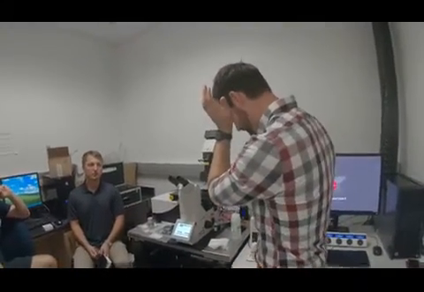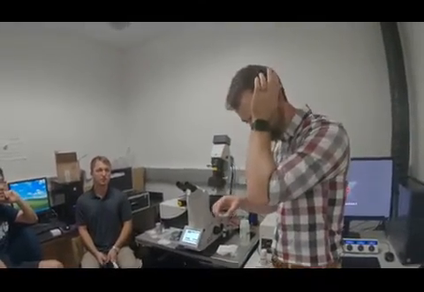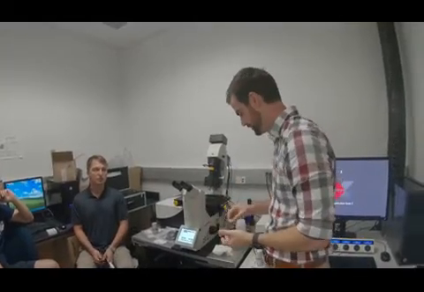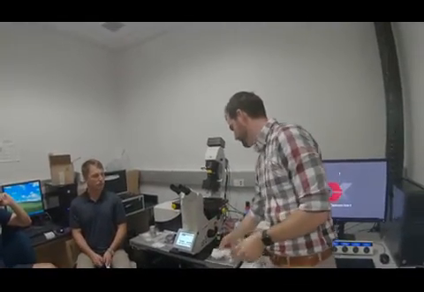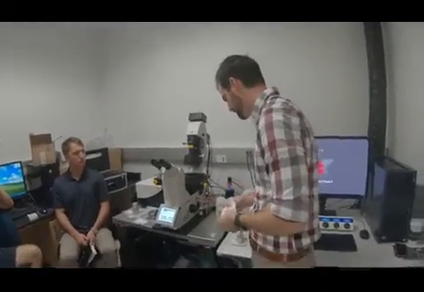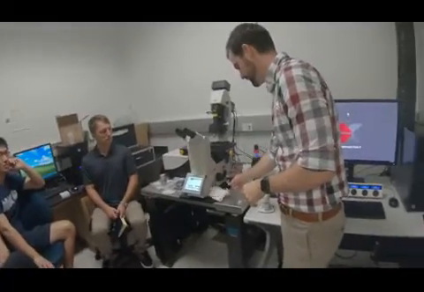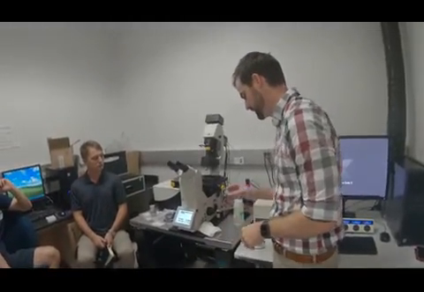Well, you don't use slides with light sheet. You use a dish with a sample mounted in a certain way. If you have it prepped, you can do that, but if not, that's fine too.